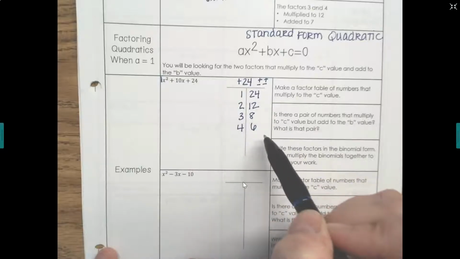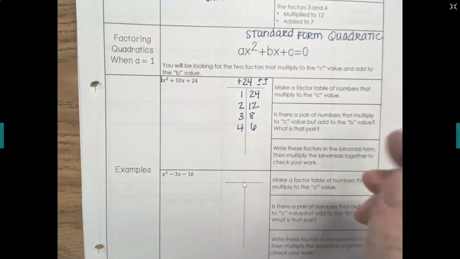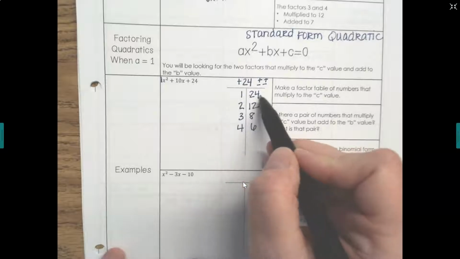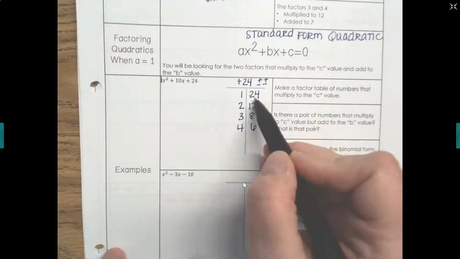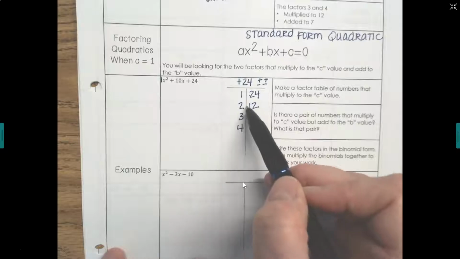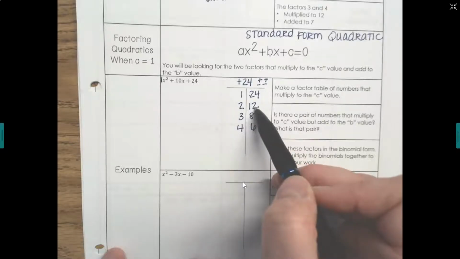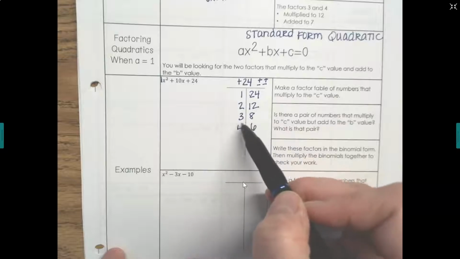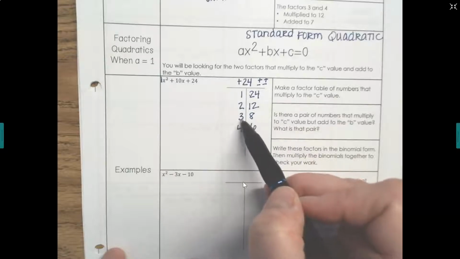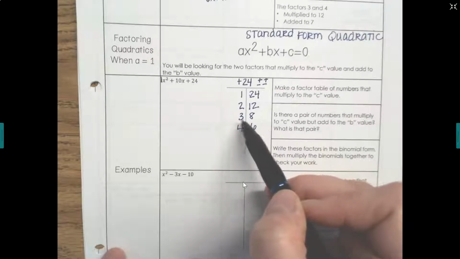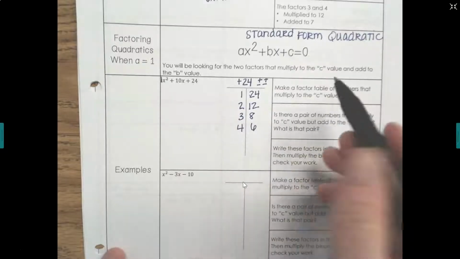One of these pairs, now they have to both have the same sign. So if this was positive, positive, that'd be positive 25, or negative 25 if we did negative, negative. That doesn't work. If I do positive, positive here, that'd be 14. Negative, negative would be negative 14. That's not it. Positive, positive, it's 3 plus 8 is 11. That's close to 10, but it's not 10. And if I did it negative, negative, it'd be negative 11.